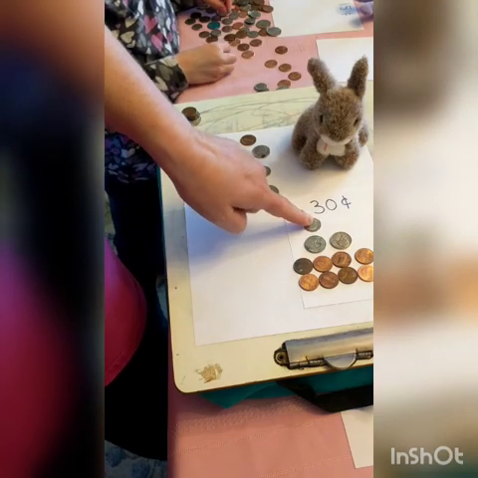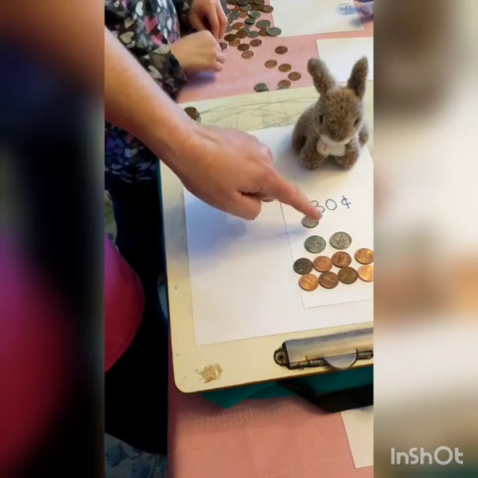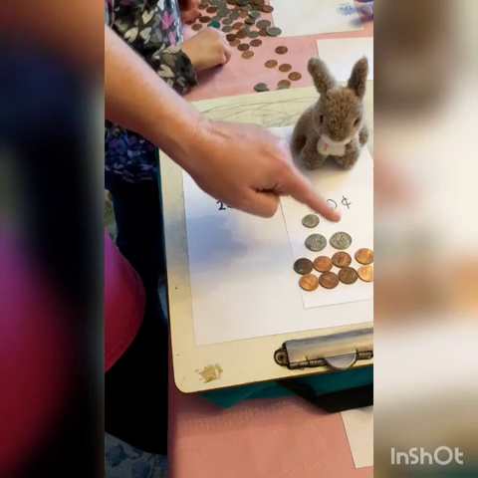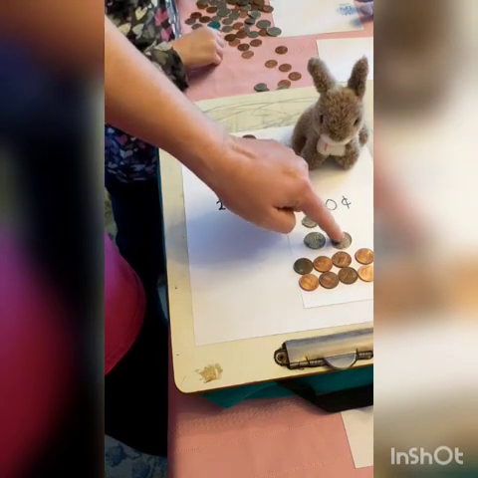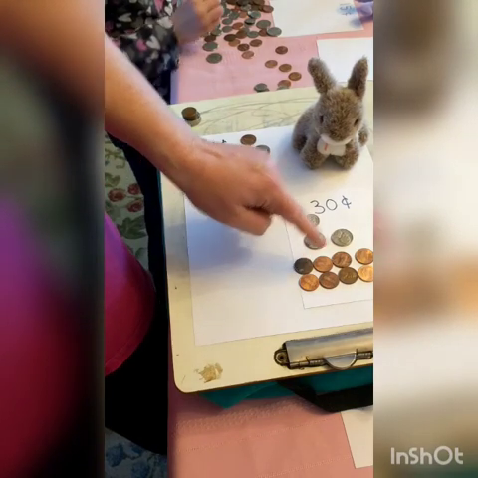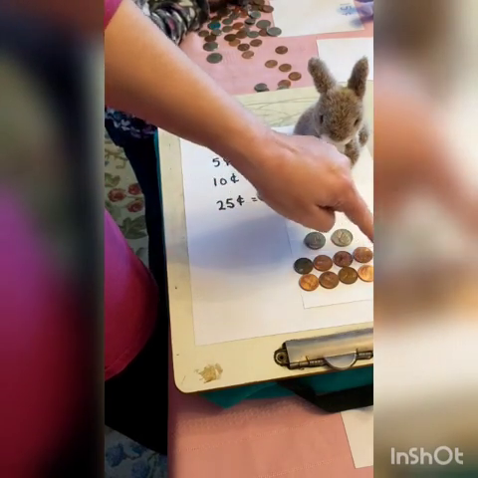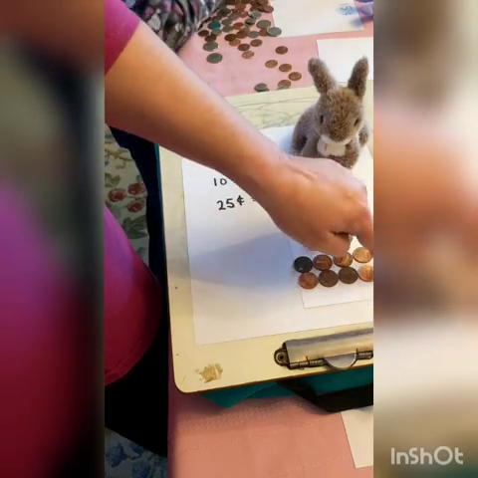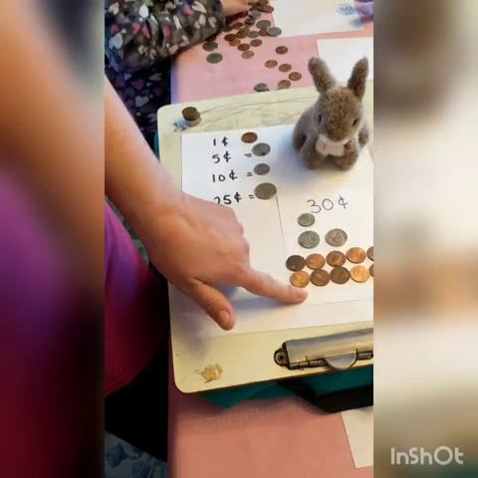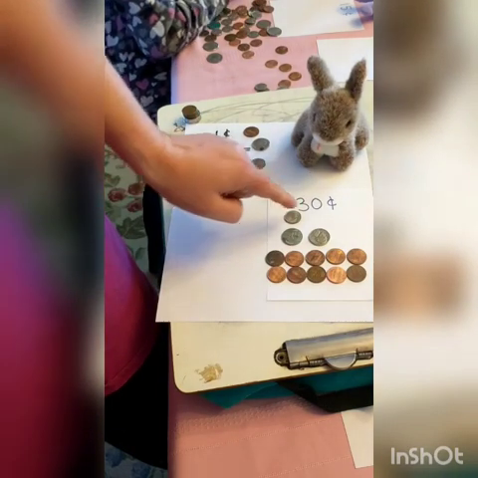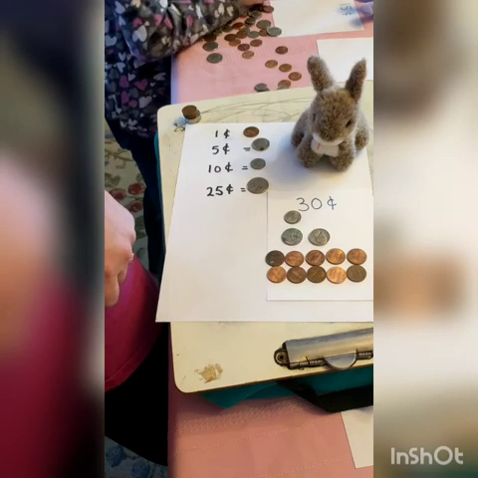We know a dime is worth 10, so here's 10. We're going to skip count up 5. So 10, 15, 20. Then we're going to go by ones. 21, 22, 23, 24, 25, 26, 27, 28, 29, 30. There she's got 30 cents with a variety of coins.